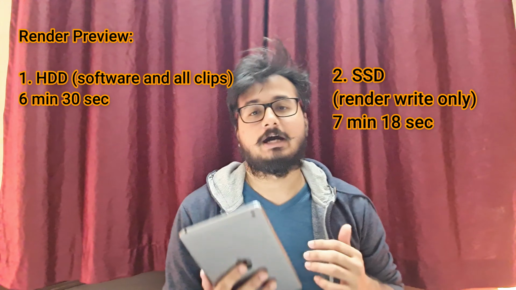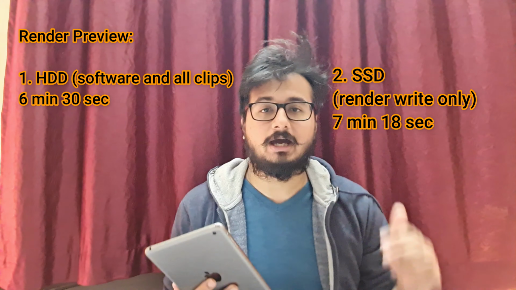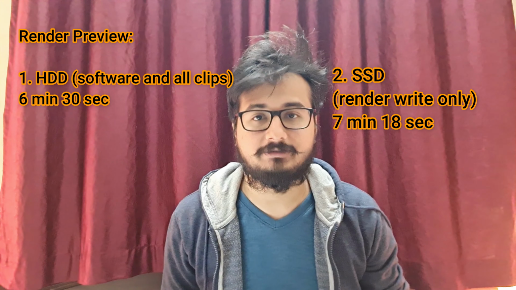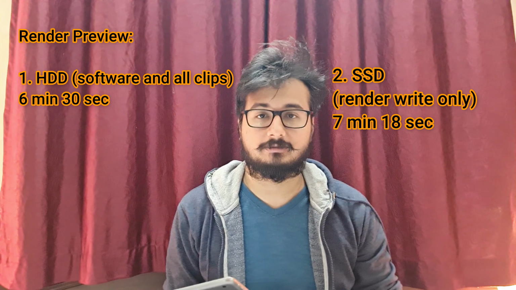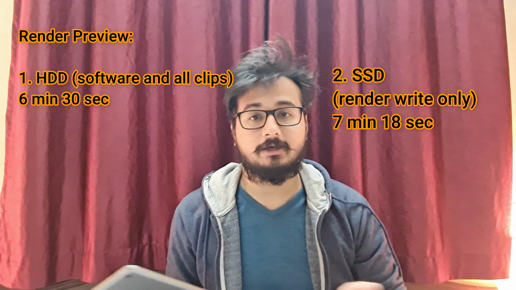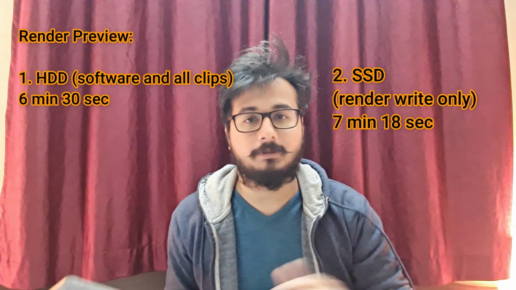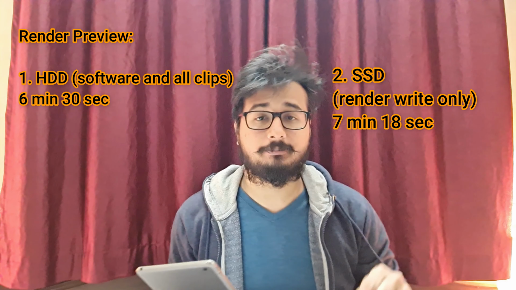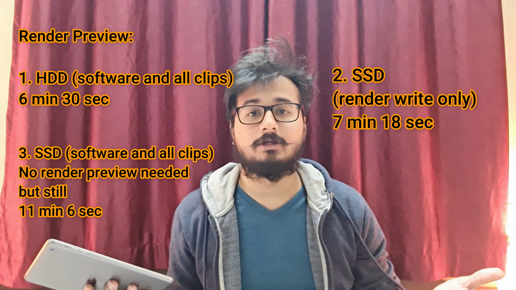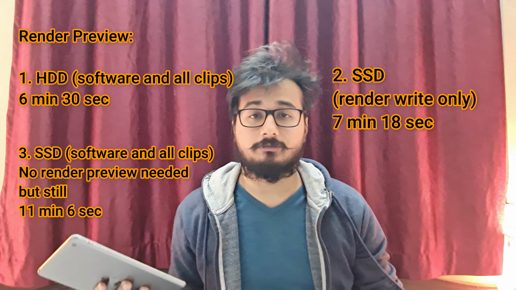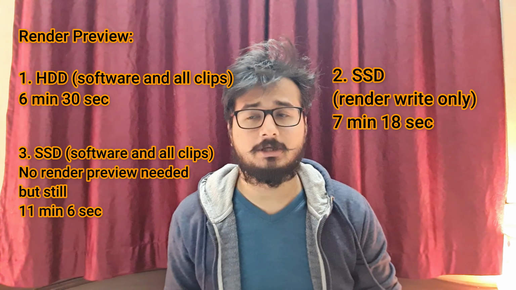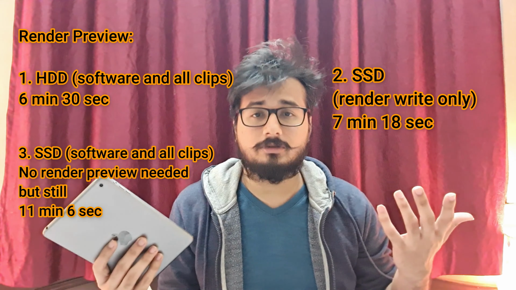Now I'm going to install my entire software on the SSD, have all my clips on the SSD, and also the render preview directory will be on the SSD. So everything will be on the SSD itself. I will just use my laptop as a processor. Now, wow, I don't even need to do that render preview. I can just play 4K clips without any render previews. Just put them in a timeline and play. It does not lag or stutter. Although the render preview time is much higher now. It's 11 minutes 6 seconds. This might be due to some other factors like interacting via the USB port. Maybe this was why the render preview took more time, but I don't need to do that render preview in the first place now.